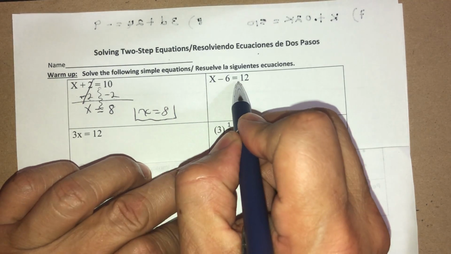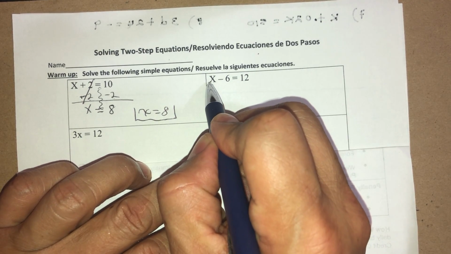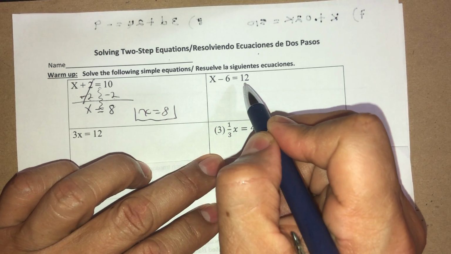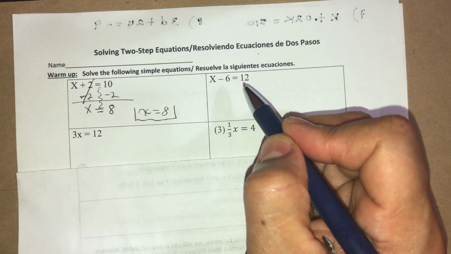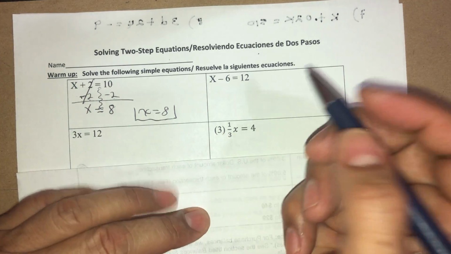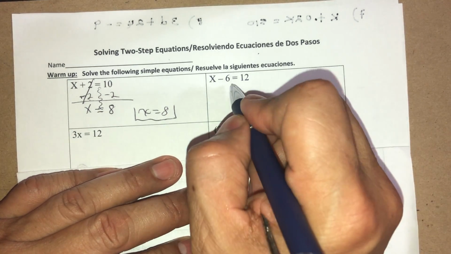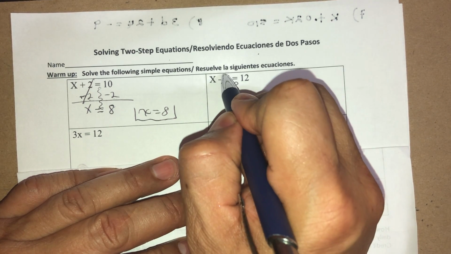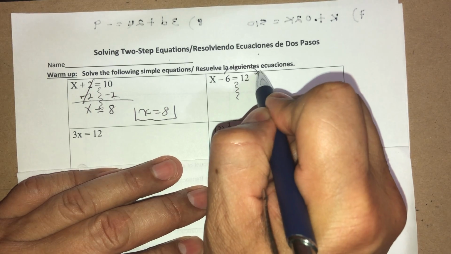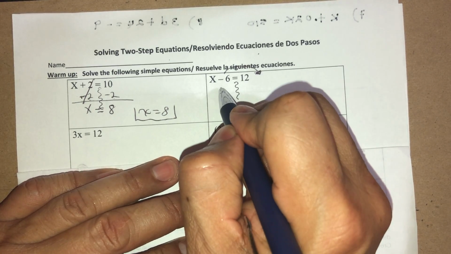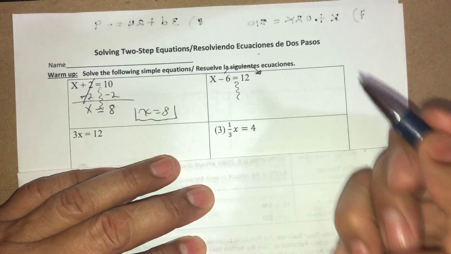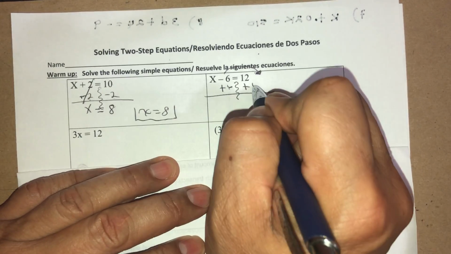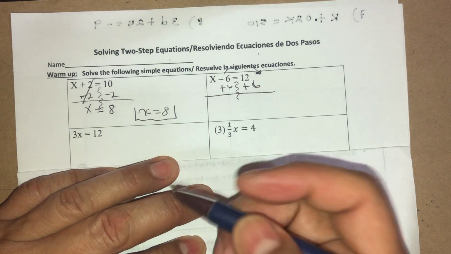Same thing here, x minus 6 equals 12. What is the value of x that when I subtract 6 will give me positive 12? You can do that in your head, just by trial and error. But remember, the idea is to leave the x alone, right? So this negative 6 must travel to the other side. Because we're subtracting, what is the opposite of subtraction? Addition. So we do plus 6 here and plus 6 here. Remember, when you do it on one side, you must do it on the other side.